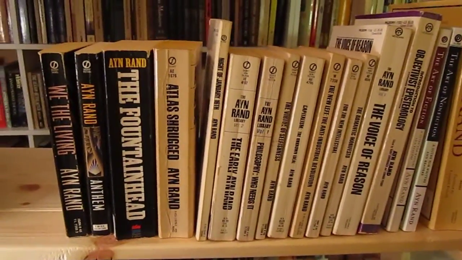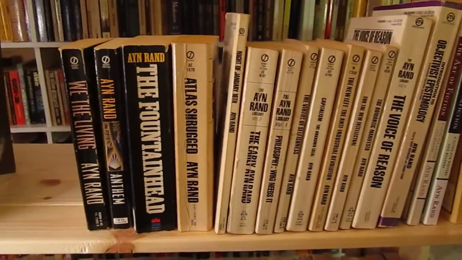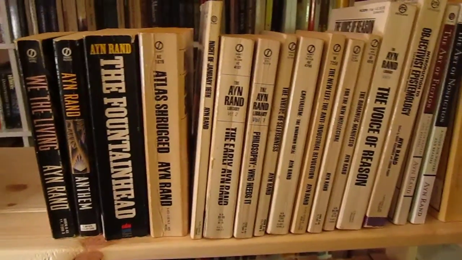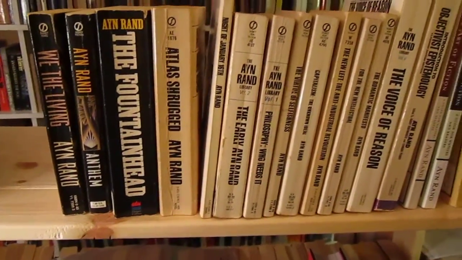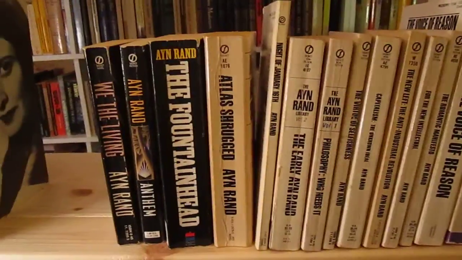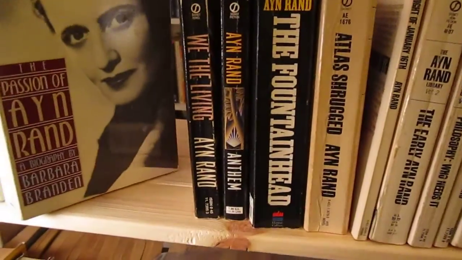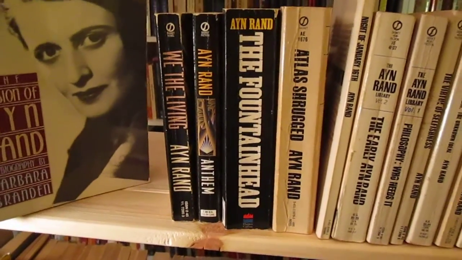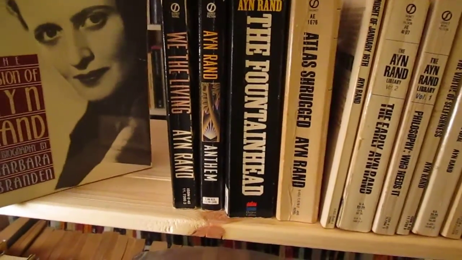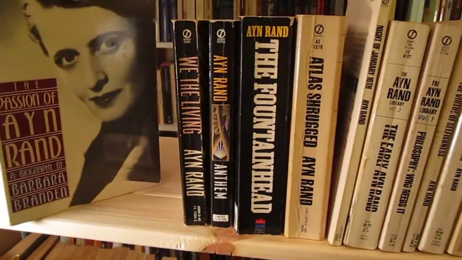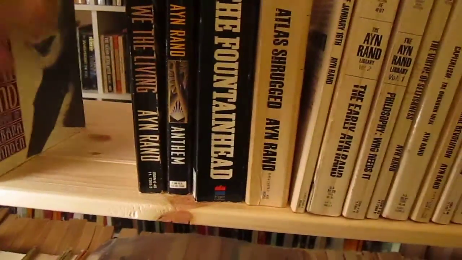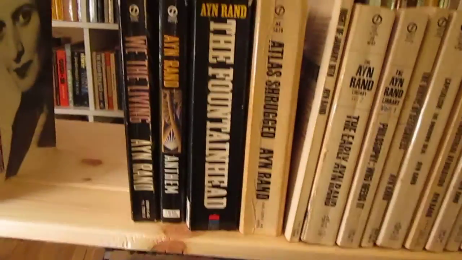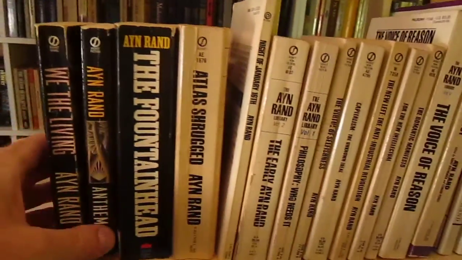We're in my library and I'm going to be looking at the works of a very controversial author, Ayn Rand. I think we'll start with a book about Ayn Rand written by one of her friends, The Passion of Ayn Rand. It's a biography, it's quite interesting. But of course, if you want to know anything about Ayn Rand, you should read her books.